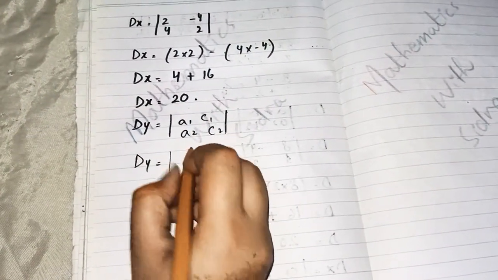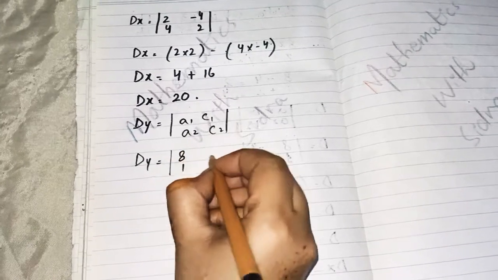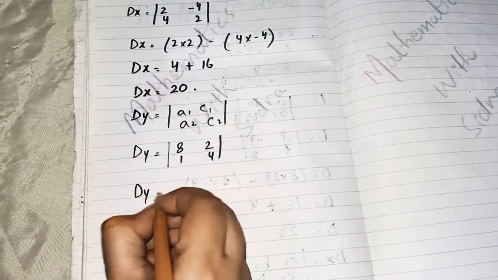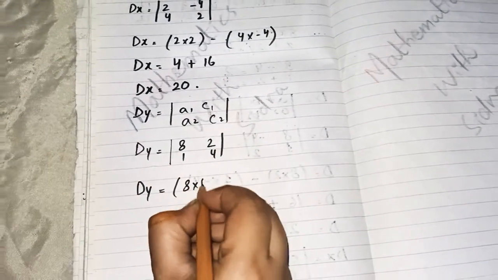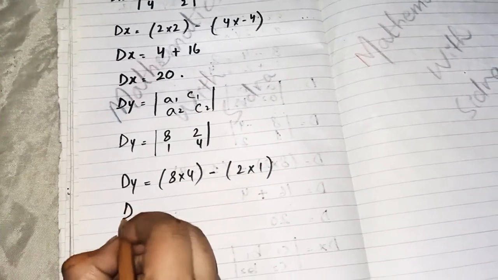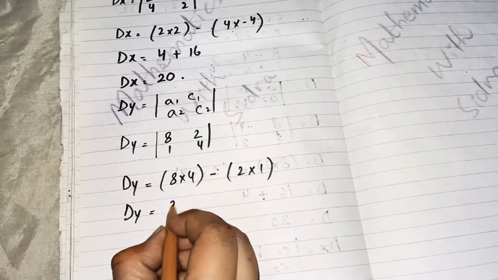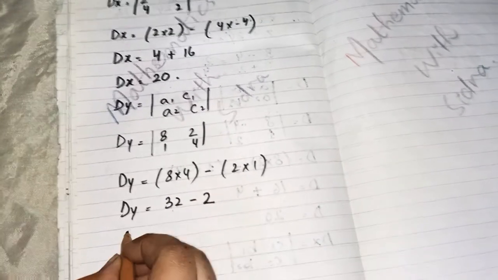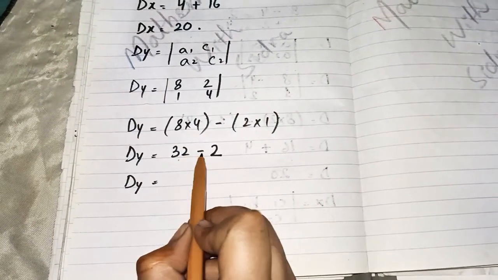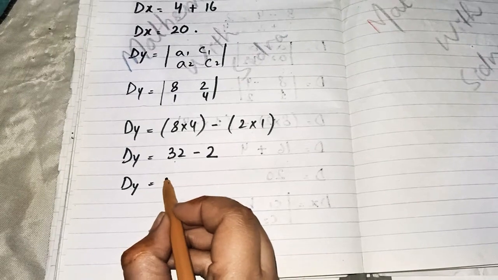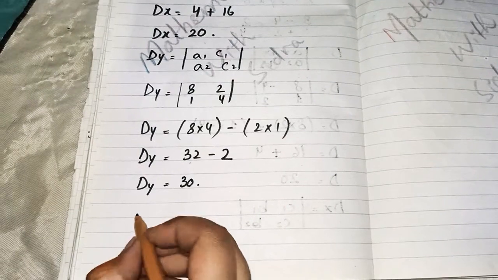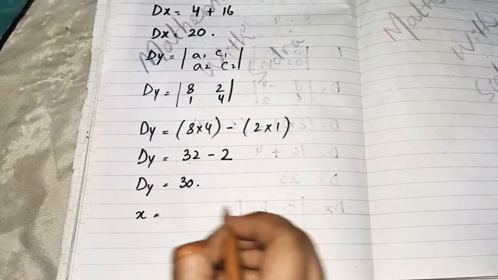A1 and A2 is 8 and 1. C1 and C2 is 2 and 4. Now cross multiply 8 multiplied by 4 minus 2 multiplied by 1. dy is equals to 8 4s are 32 minus 2 1s are 2. Now subtract 2 from 32. The remaining number is 30. This is dy, dx and d. Now find the solution set of x and y.